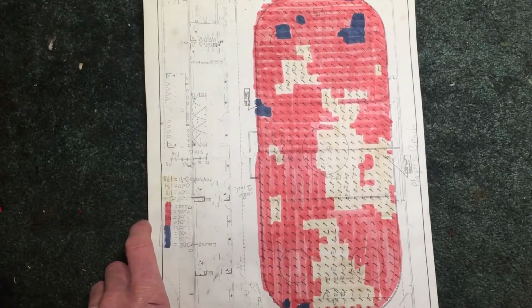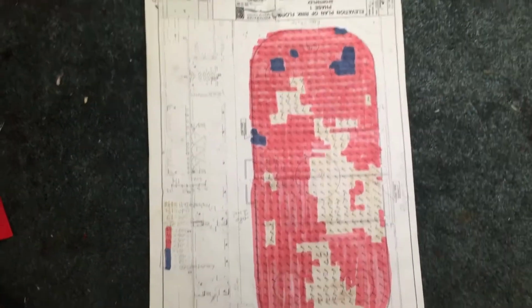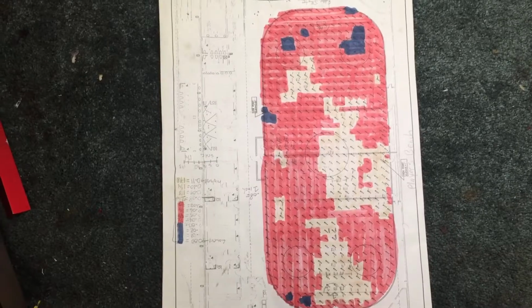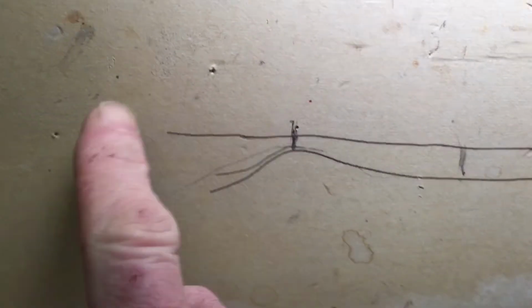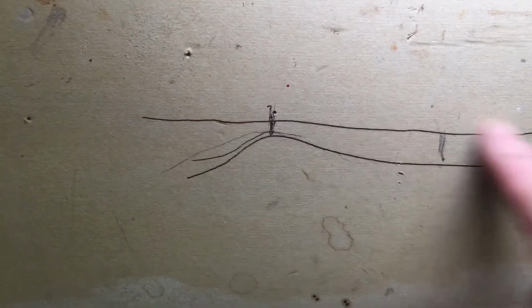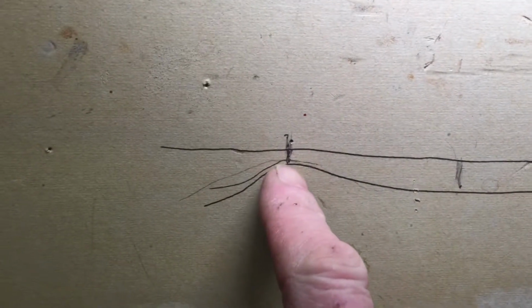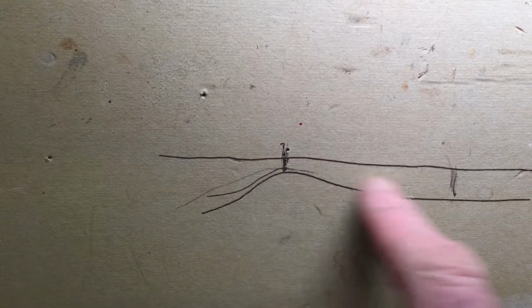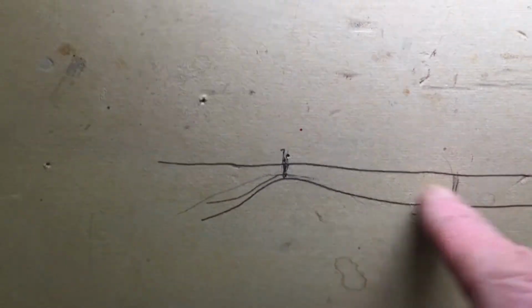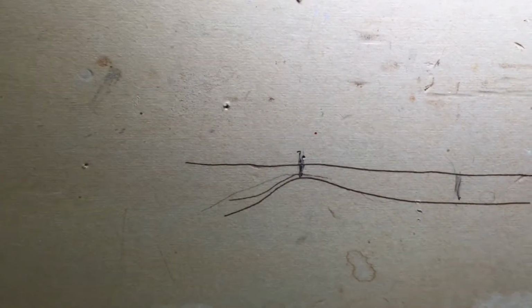So I color coded this a number of years ago. I had this sheet for a long time, but I really didn't fully appreciate what was going on. When the ice is thin, it's not so much that the ice is thin, it's that the concrete rises up. So imagine this is the ice here and this is the concrete on the bottom. If I wanted to keep 1 inch of ice over this spot, I'd have to keep 2 inches of ice over here.